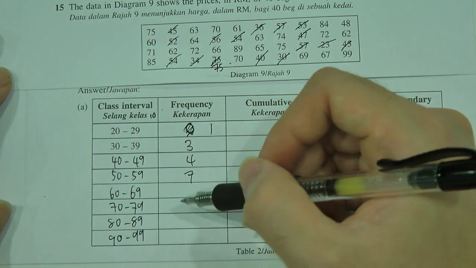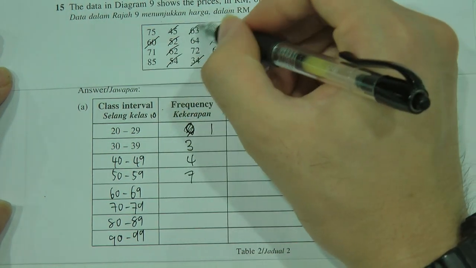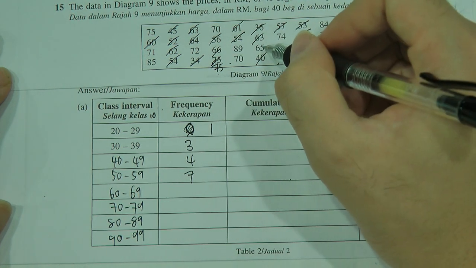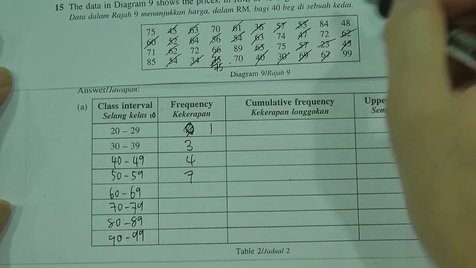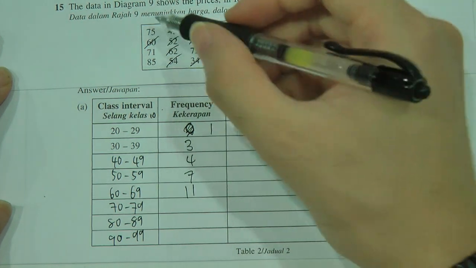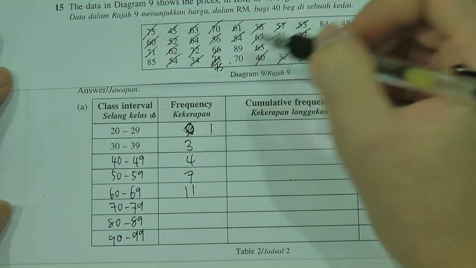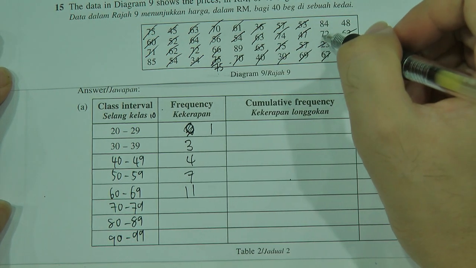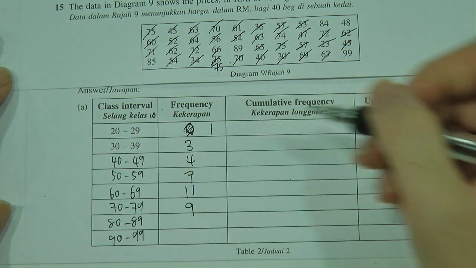This is 60 to 69, everything starts with 6. So we have 1, 2, 3, 4, 5, 6, 7, 8, 9, 10, 11. We have 11. Okay, 7 is for the earlier one, we calculate the next one later. We got 1, 2, 3, 4, 5, 6, 7, 8, 9. Yes, it's 9.